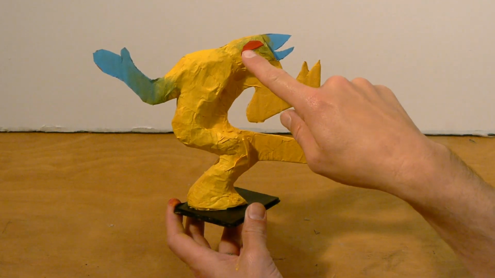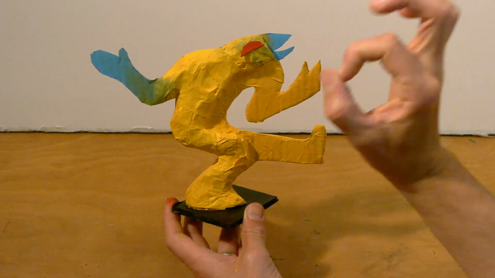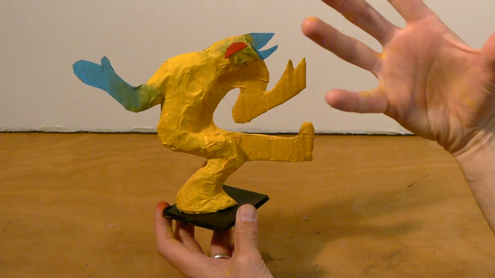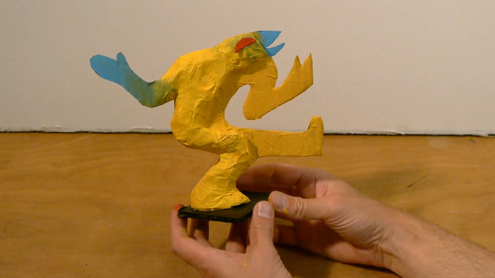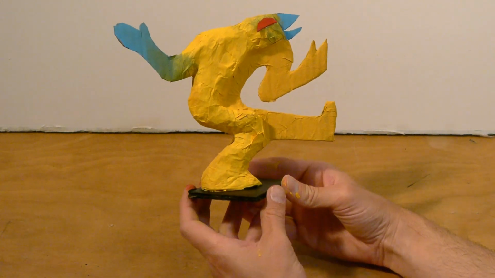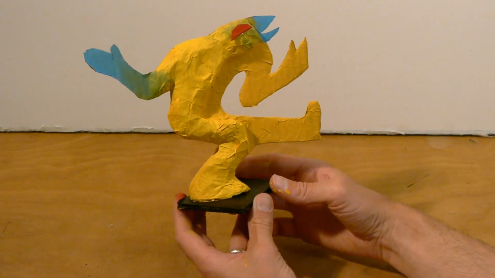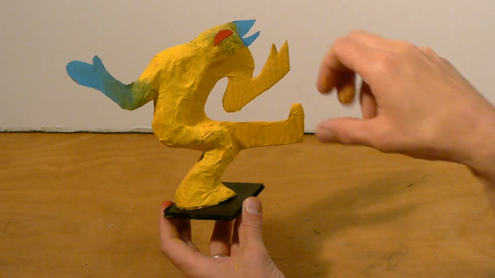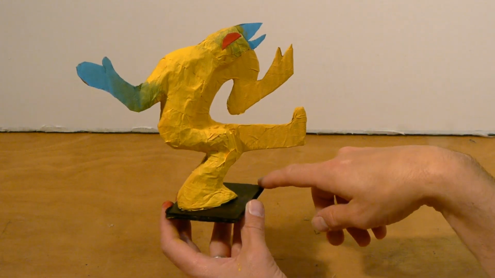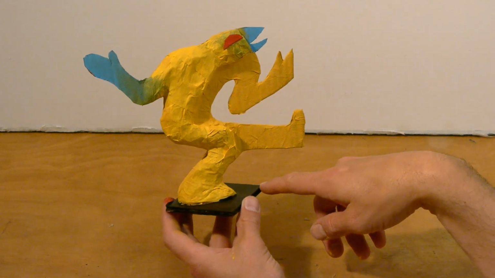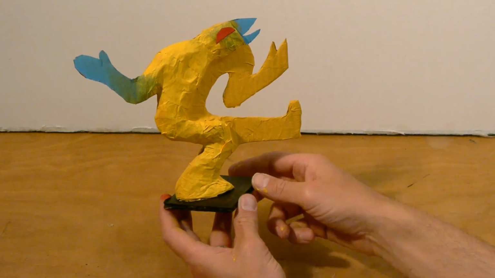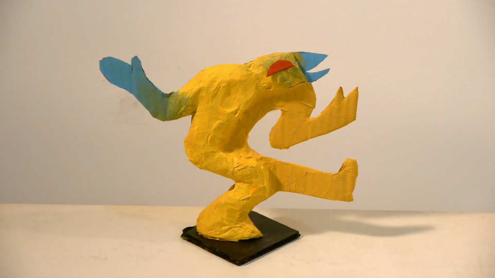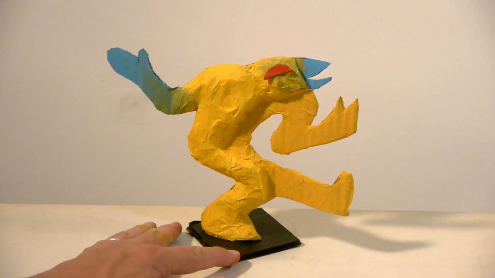And then the eye, because it's such a singular point, having it a different color makes it stand out a lot more and adds more interest to the piece as well, I think. And also I painted the base black, and that's a good idea because it just helps to draw more attention to the sculpture itself, and not draw a lot of attention to the base here. It just looks a little more classy. Anyway, so there we have it. Abstract sculpture.